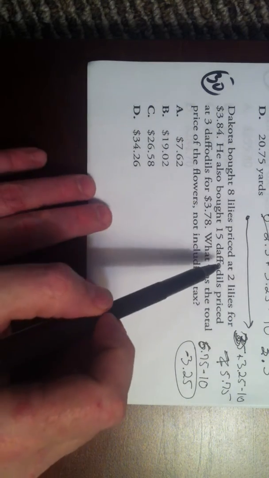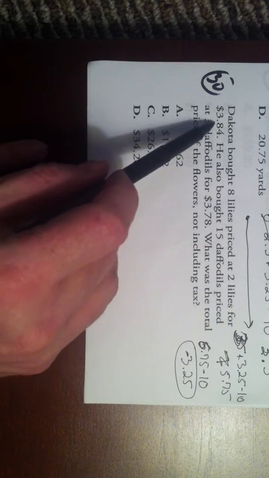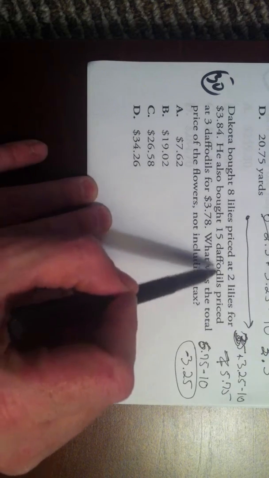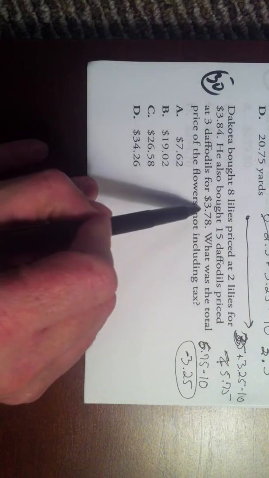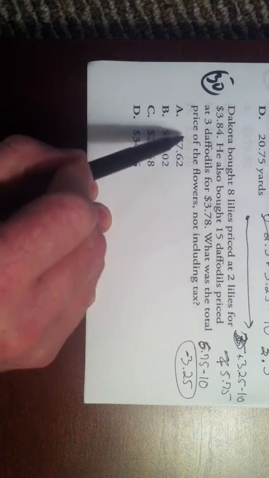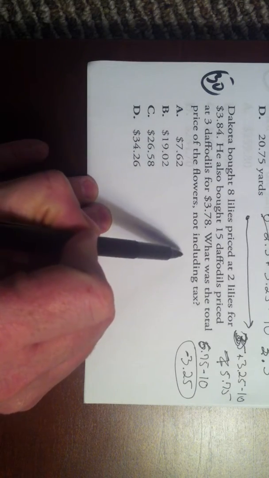Dakota bought 8 lilies, priced at 2 lilies for this much. He also bought 15 daffodils, priced at 3 daffodils for $3.78. What was the total price of the flowers, not including tax?